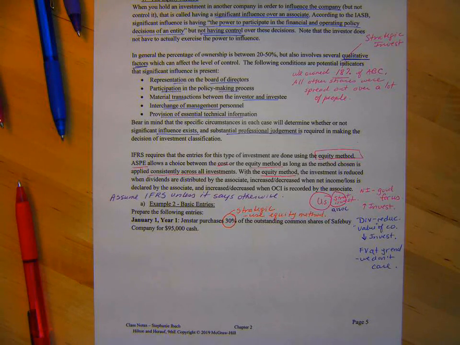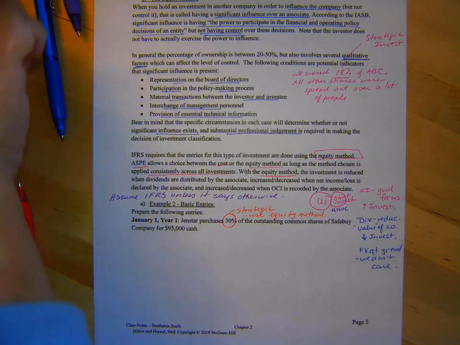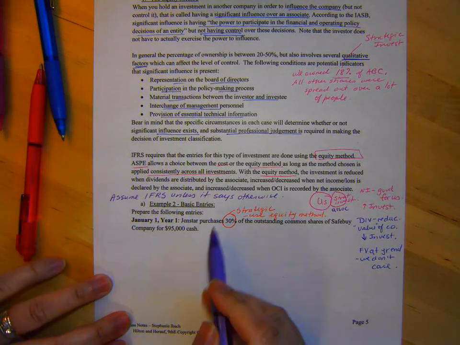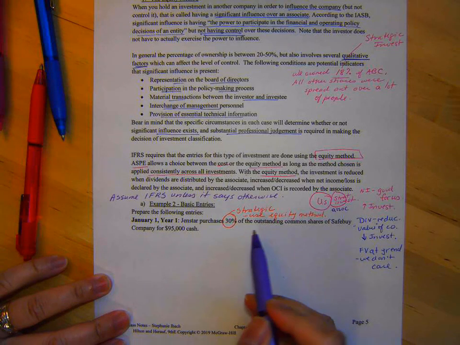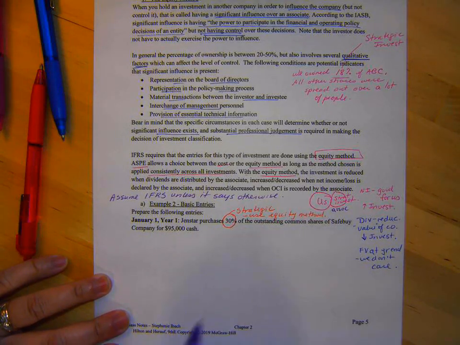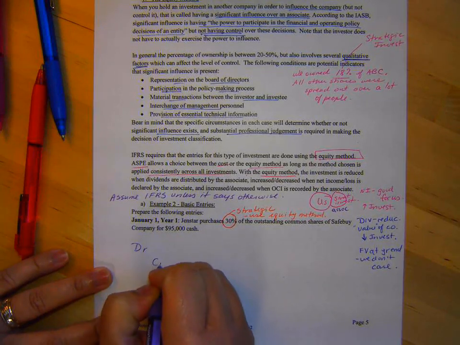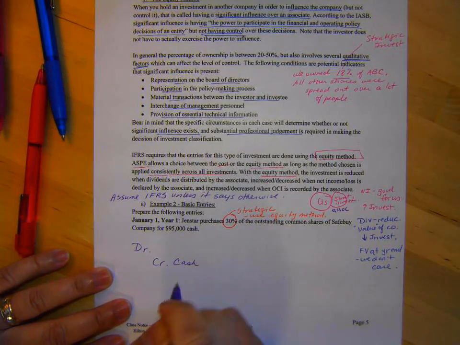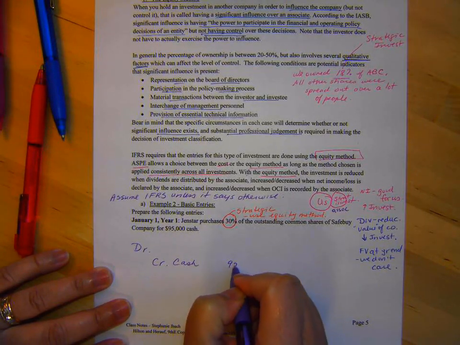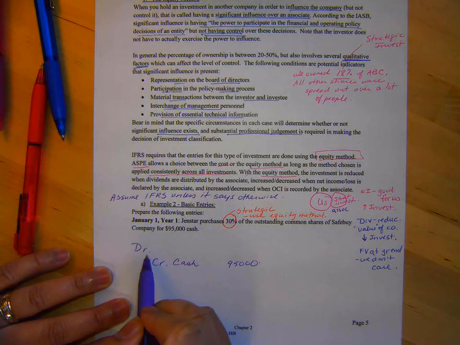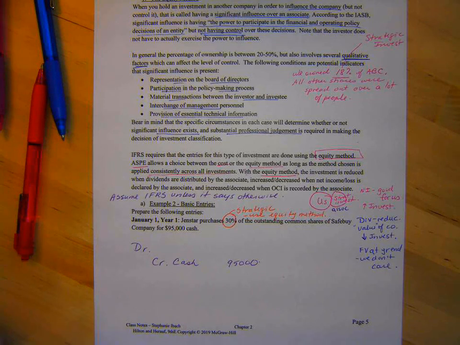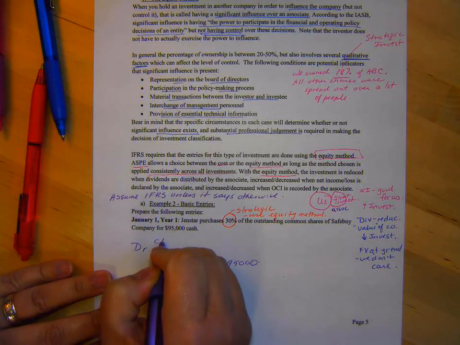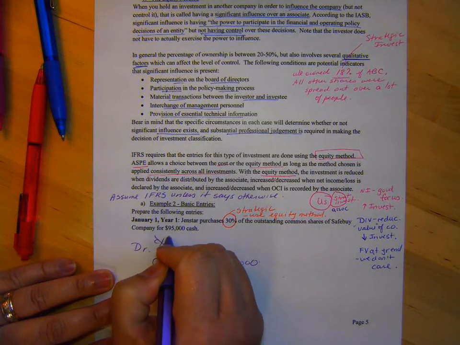So let's do the entries. Genstar purchases 30% of the outstanding common shares of SafeBuy. So what's the entry? You guys know this already. What did we give away? Cash. And we gave away $95,000. Now the question is, what did we get? Did we get common shares? Yeah, so put common shares here? No, because whose common shares are they? Someone else's common shares. Can't have two kinds of common shares.